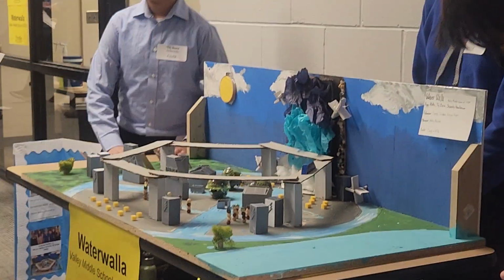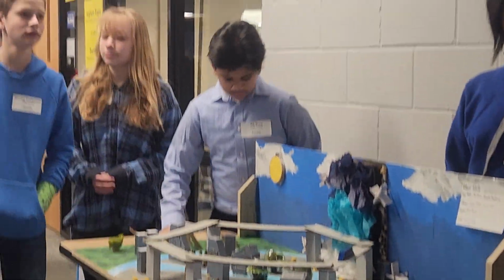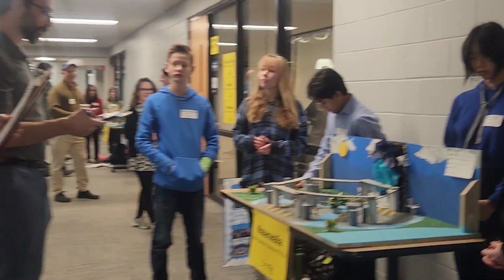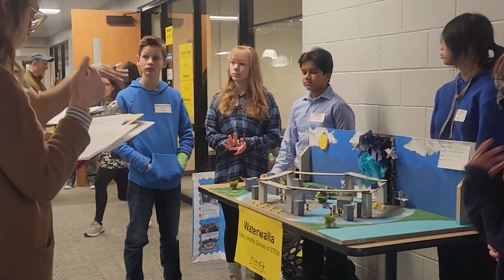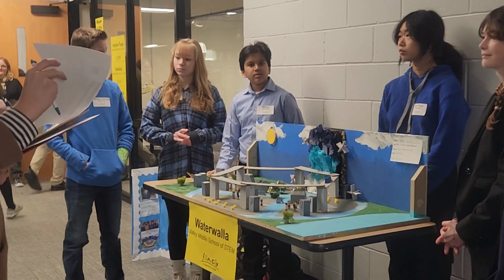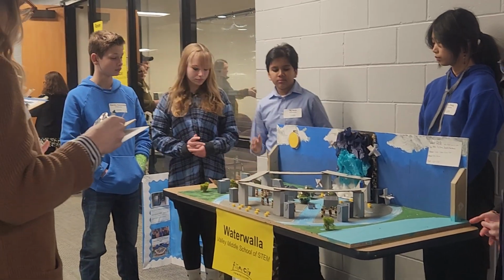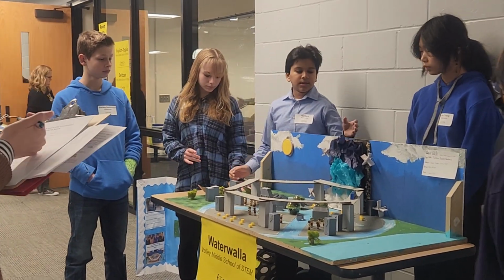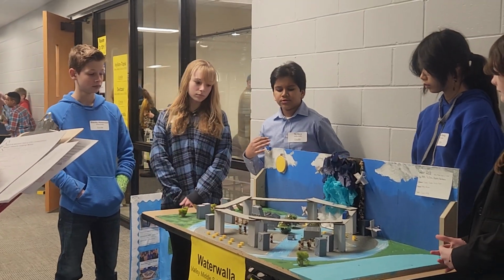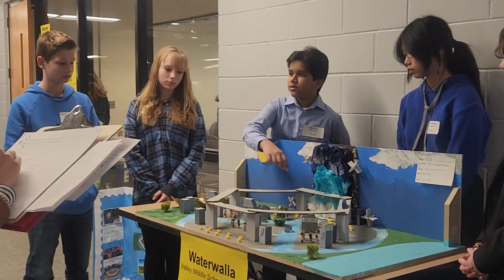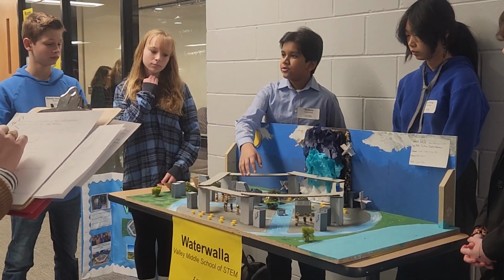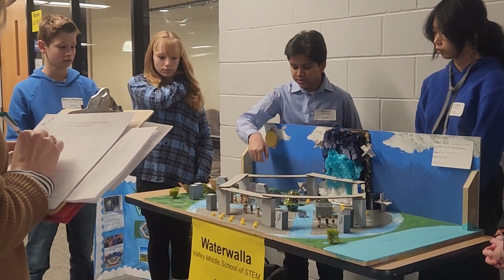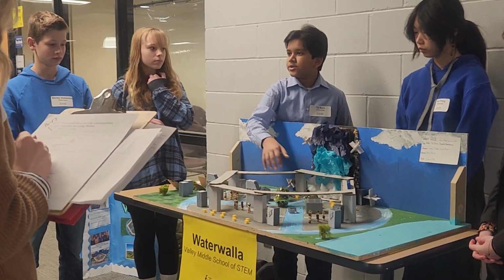Best industrial commercial layout. So you're evaluating your city based on how it integrates your industrial areas and commercial areas into the infrastructure. So for our city of Waterwalla, it's mainly powered by the waterfall. So from that, the river splits the city into 3 different districts. And from those districts, we have all different areas. So these smaller rivers separate the areas.